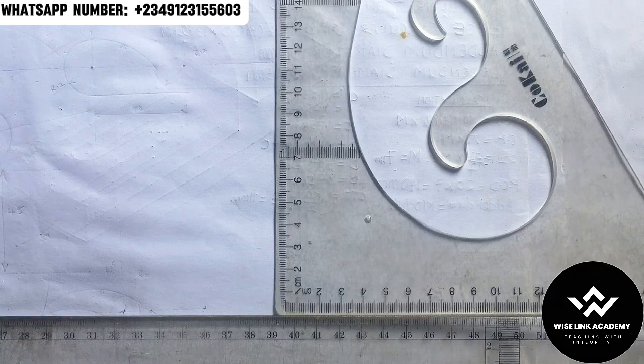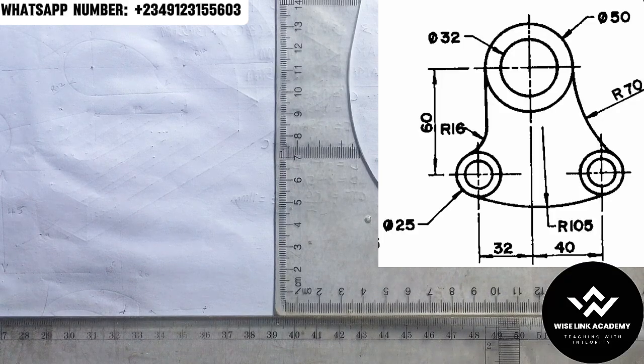For this class, we try to produce a figure under tangency, as you can see in the figure at the right-hand side of the screen. We are going to produce that figure using the principle of tangency. My very first task is to draw a vertical line, as my arrow indicates.